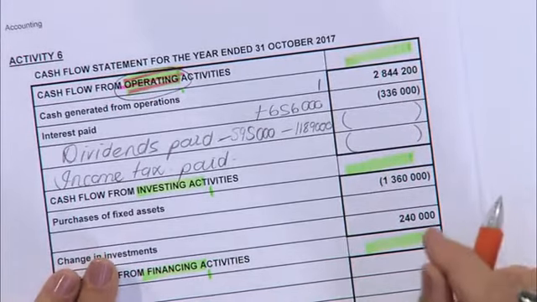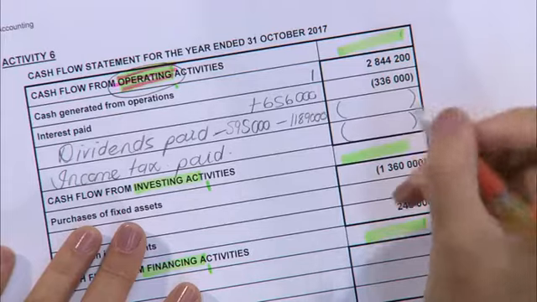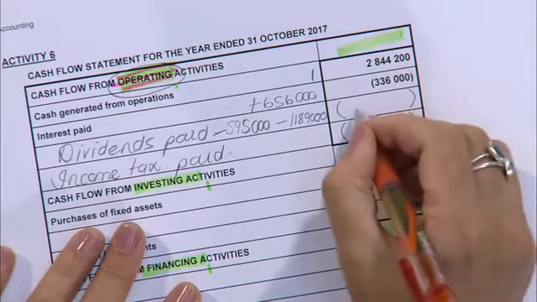I get very excited when I do accounting. I hope you love it too. I really, really love accounting. I like it when a plan comes together and I get an answer.